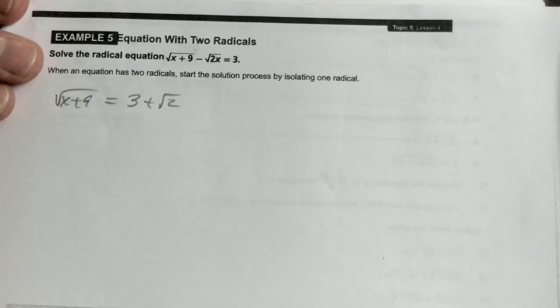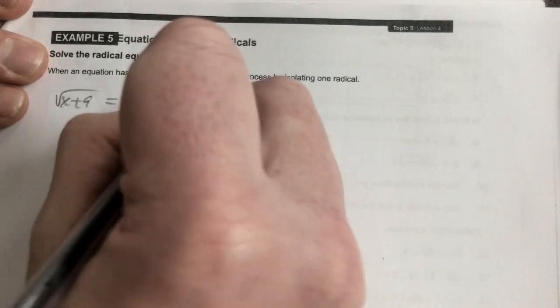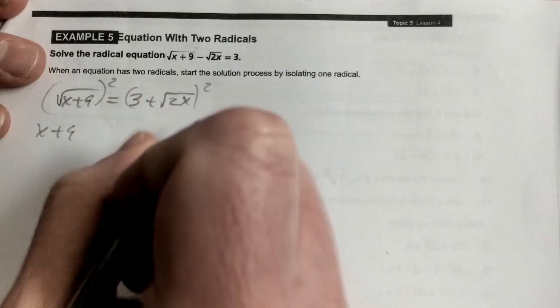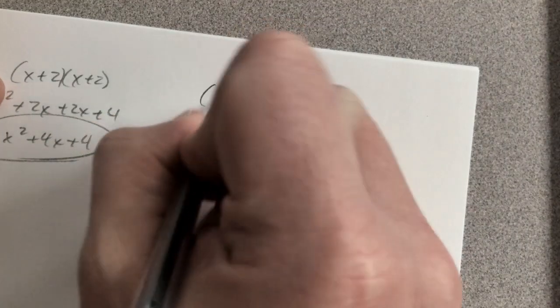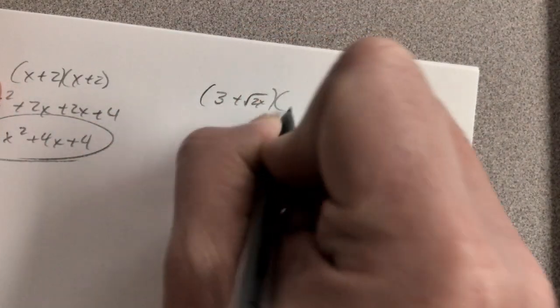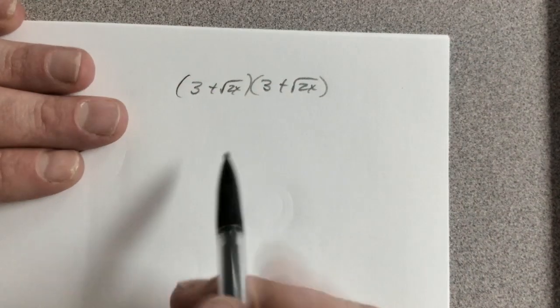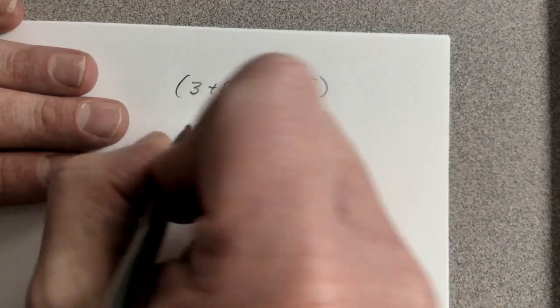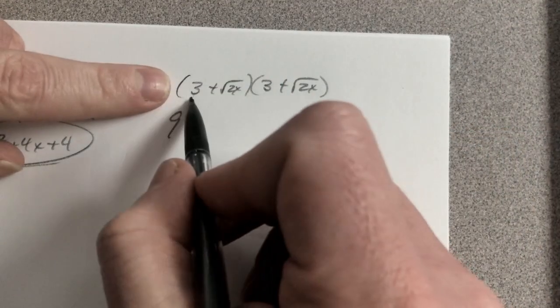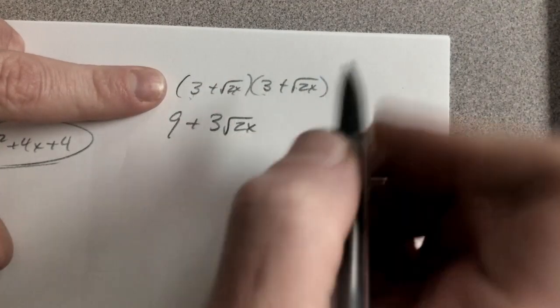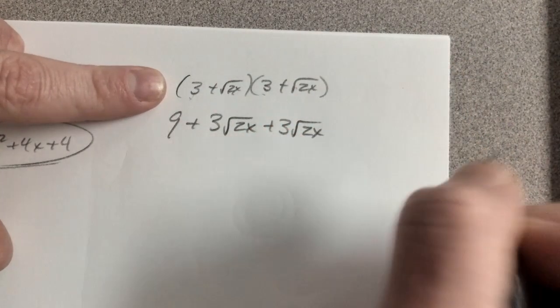It's the square root of 2x. Yes, it is. It's 2x. Thank you. All right, so if I square both sides, I get x plus 9 equals 3 plus root 2x squared. So that's 3 plus root 2x times 3 plus root 2x. I like to have scratch paper so I can mess up if I need to. So foiling this out, 3 times 3 is 9. 3 times root 2x is a positive 3 root 2x. Root 2x times 3 is a positive 3 root 2x.